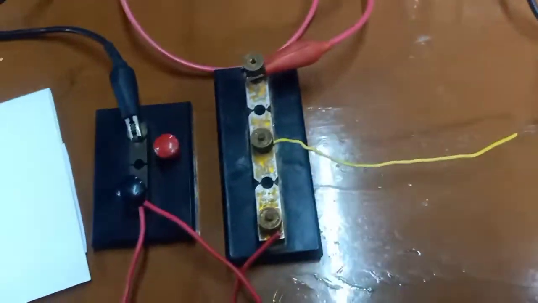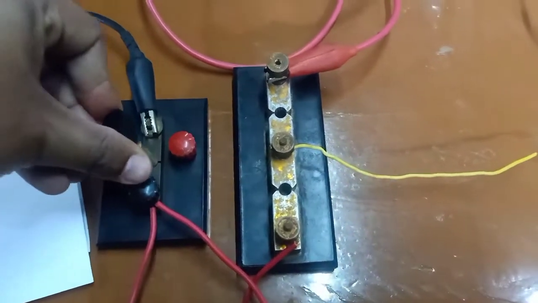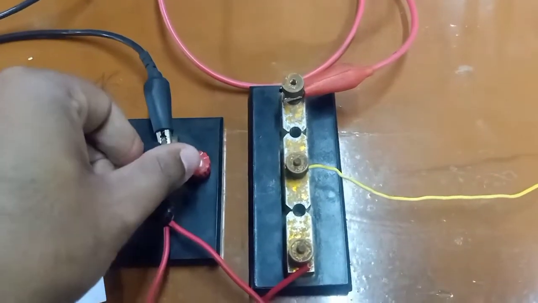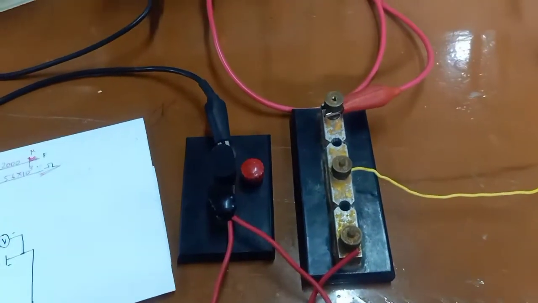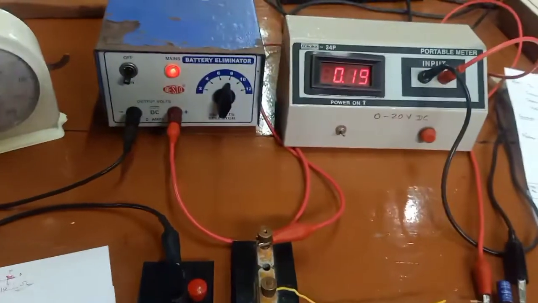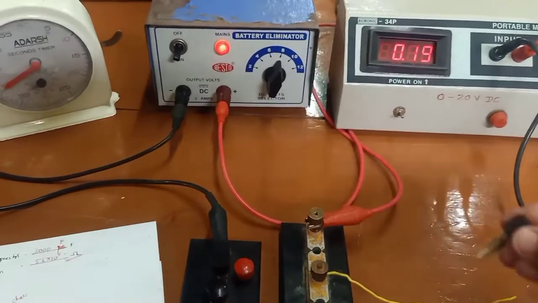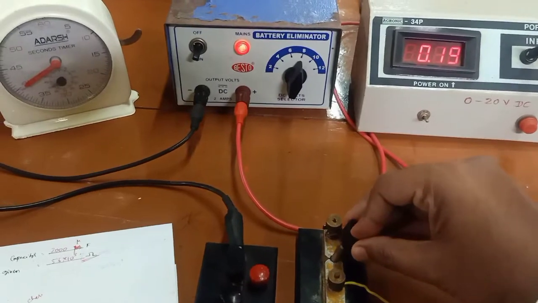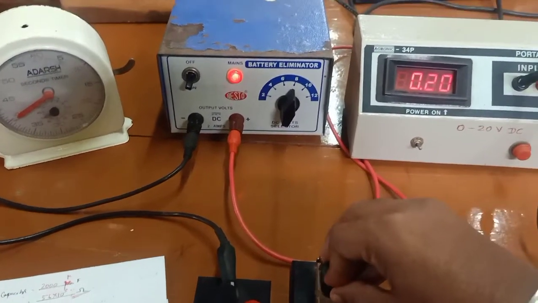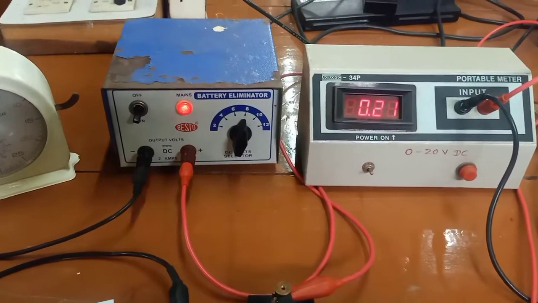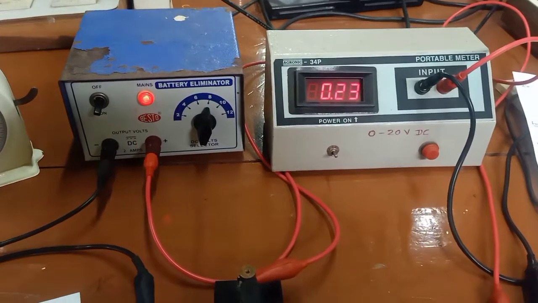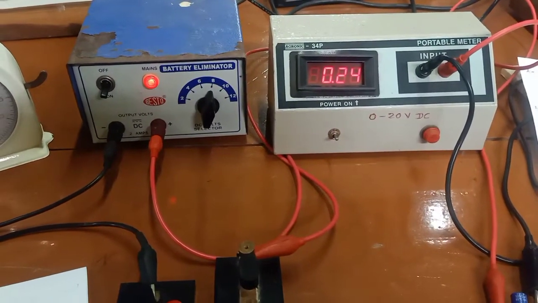Before starting the experiment, I will connect the circuit by placing a key. At this time, the connections are completely made, and then if I close the plug key K1, the capacitor gets charged. You can observe that the capacitor gets charged. It is increasing.